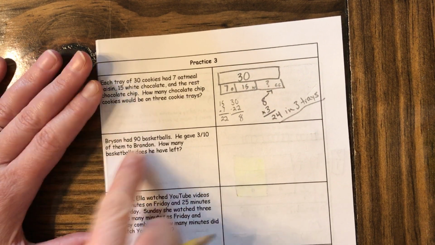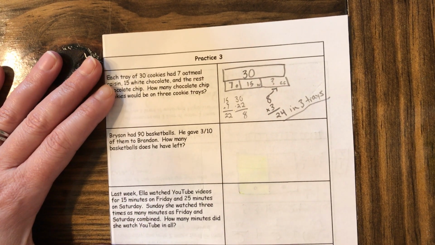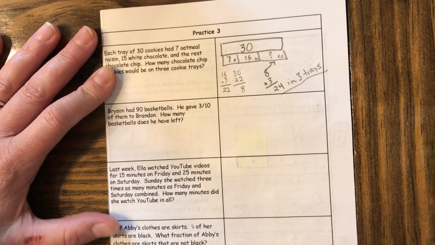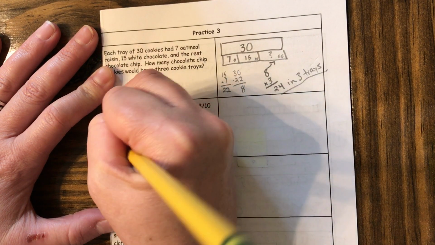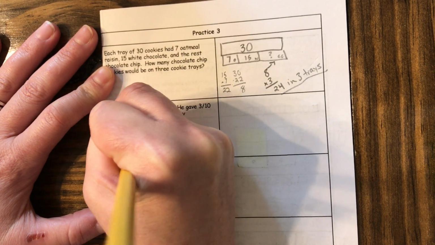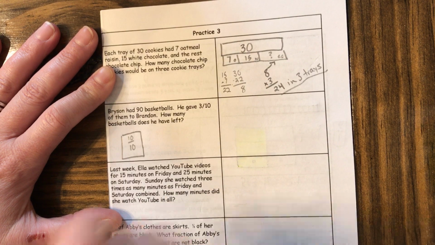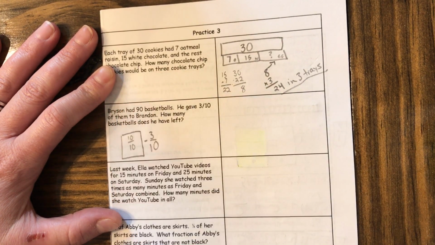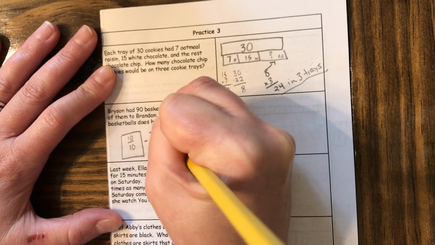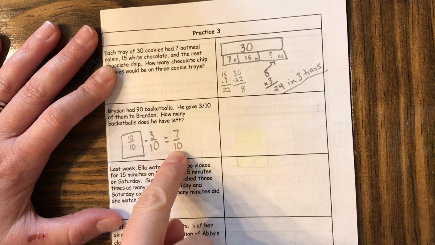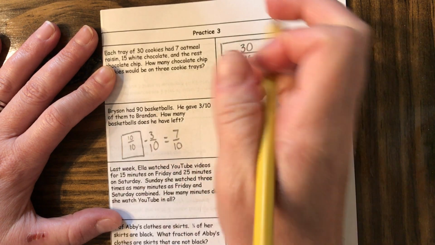All right. Bryson had 90 basketballs. He gave 3/10 of them to Brandon. How many does he have left? So he started with 10/10 of his basketballs. That was all of them. He gave away 3/10 to old Brandon. Now he's got 7/10 left. So you have to figure out what 7/10 of 90 is.